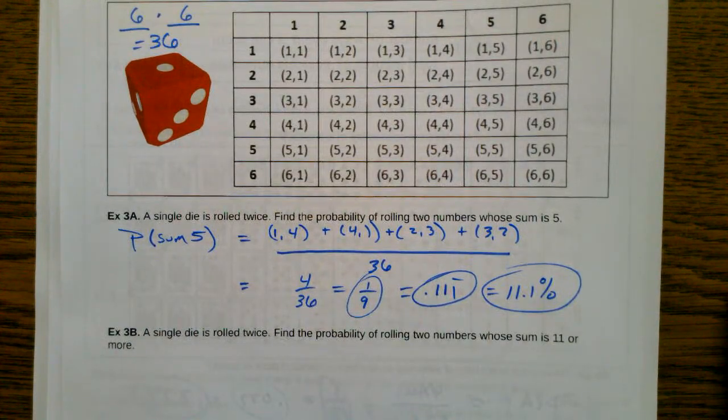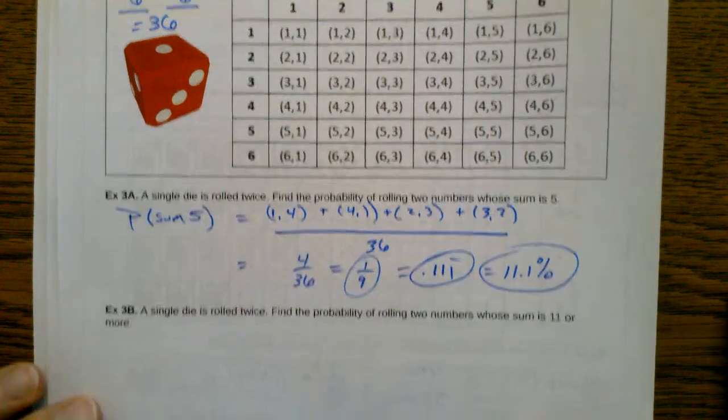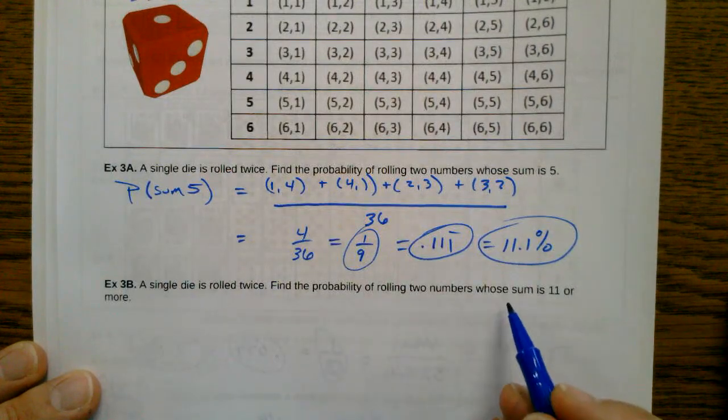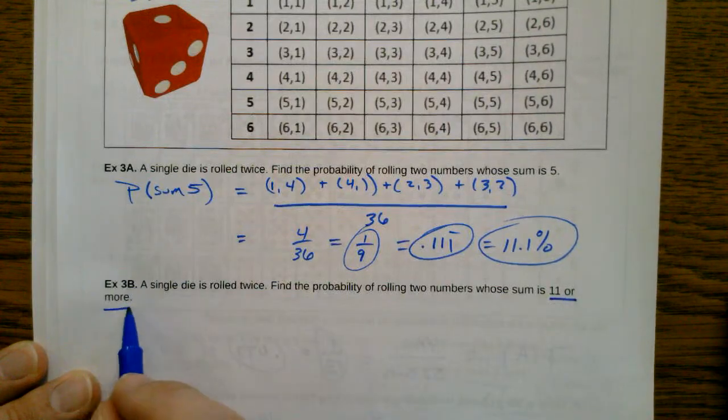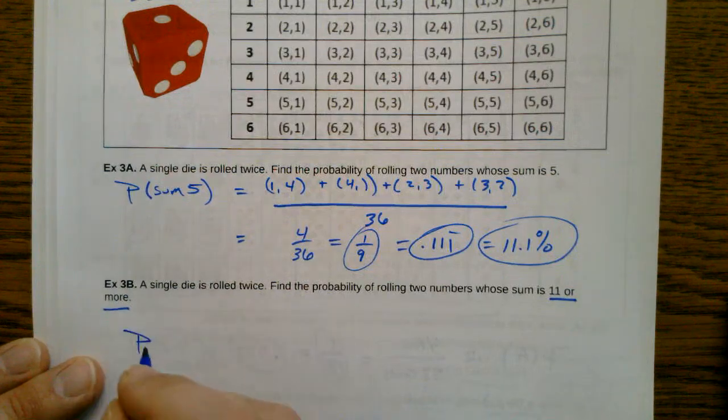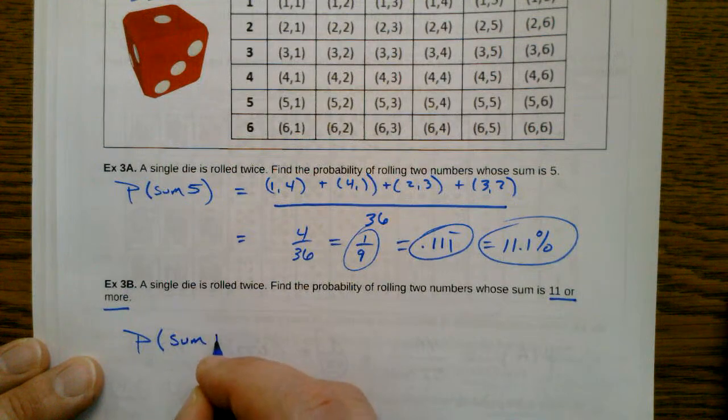Now if I take that same question, example 3B, but I change it a little bit, it says a single die is rolled twice. Find the probability whose sum is 11 or more. So that means that my sum is going to be 11, or it could be 12. I can't go any higher than 12 because that's all we've got. So I have the probability of a sum of 11 or more.